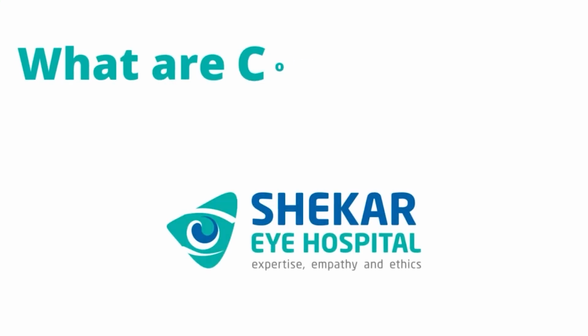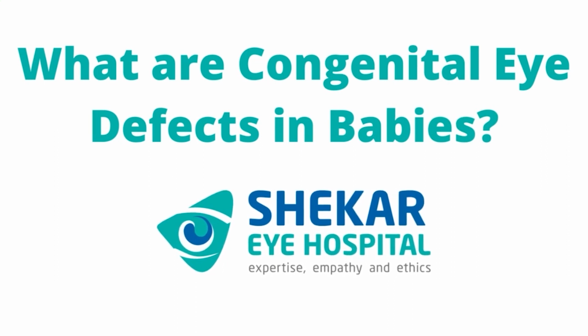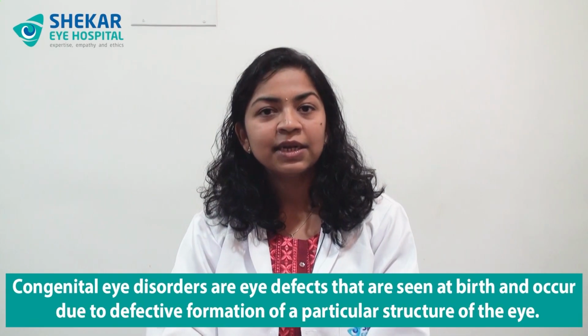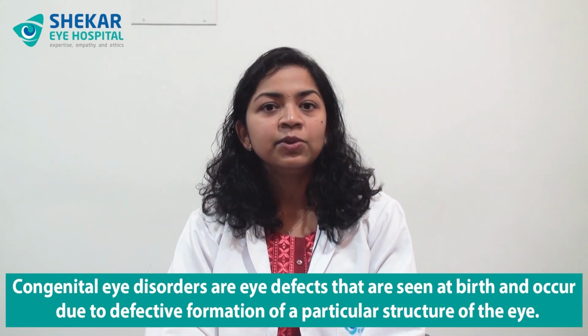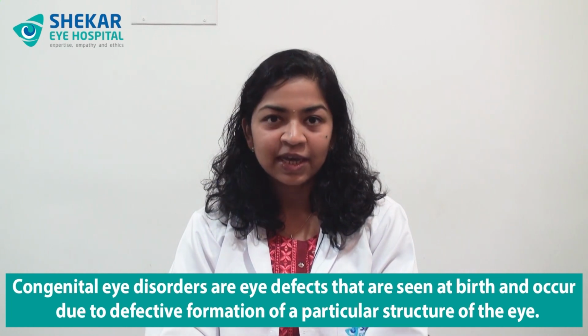Today I'm going to talk about congenital eye defects in babies. Congenital eye disorders are the eye defects that are seen at birth and occur due to defective formation of a particular structure of the eye. Our eyeballs start developing at 3 weeks of gestation, that is intrauterine life, while within the womb, and eventually develop structure-wise and are fully formed by 38 weeks of gestation. So any interference that happens during this period may cause a congenital eye defect.